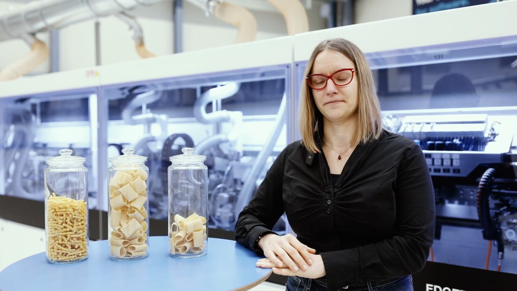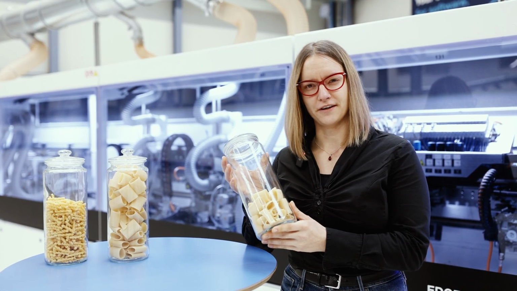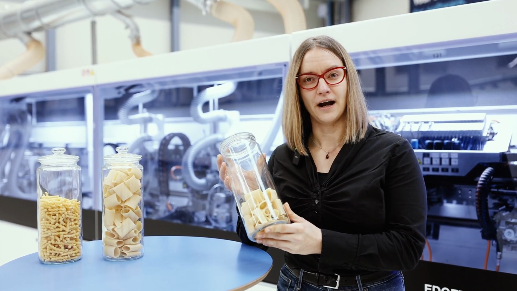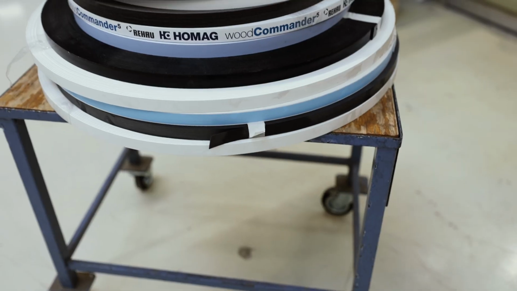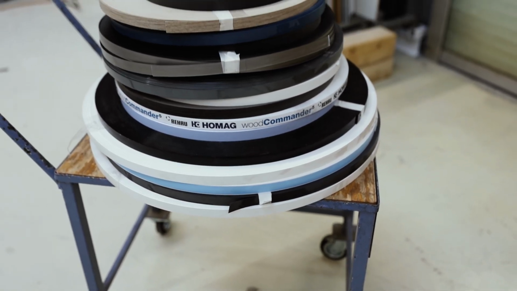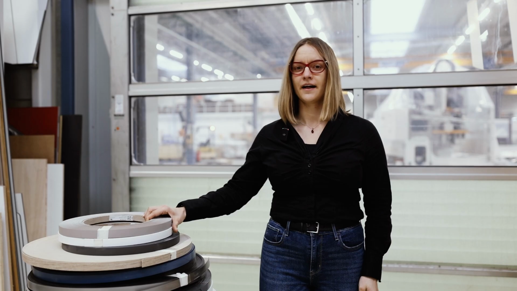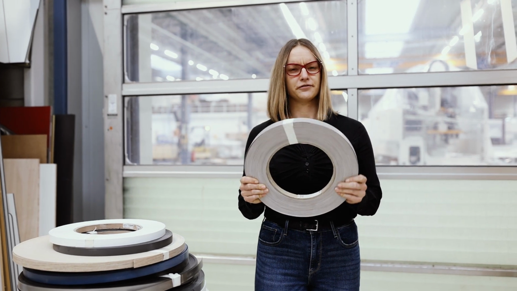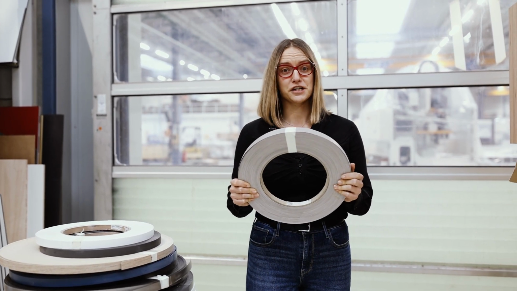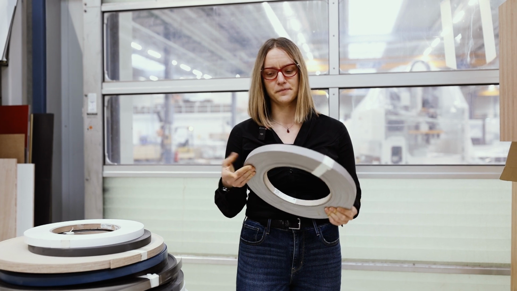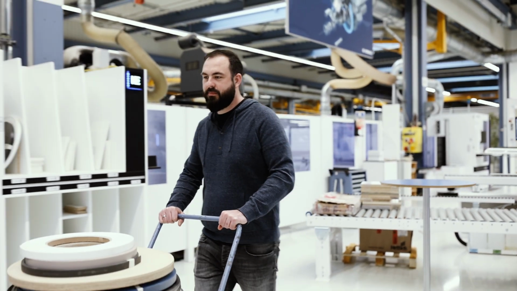I would like to illustrate the challenges associated with this by means of an everyday example. I'm pretty sure you have pasta at home, but do you know how many of what kind? Probably not. It is similar with edge bends. Normally they're stored in boxes or in large piles. Therefore, the machine operator frequently does not know what edge bends he has available, in which material and which decor.